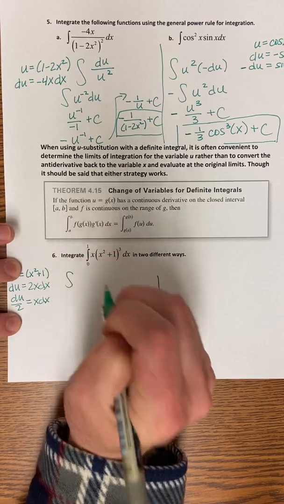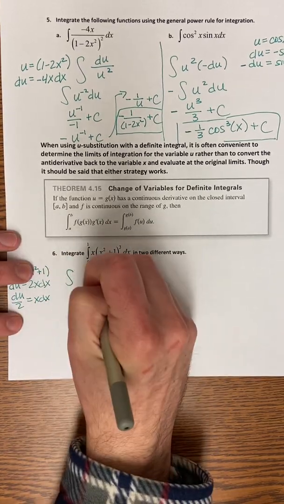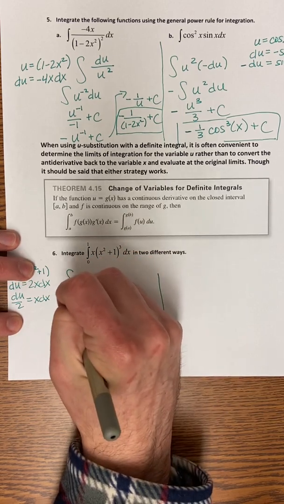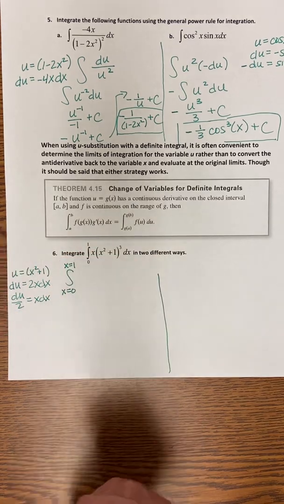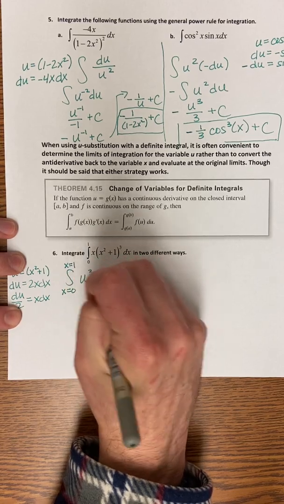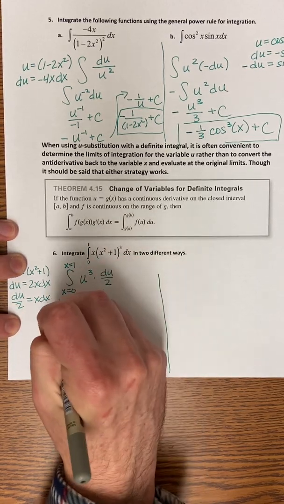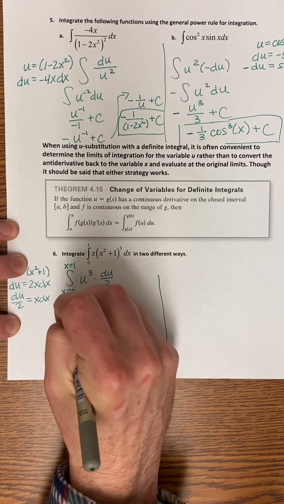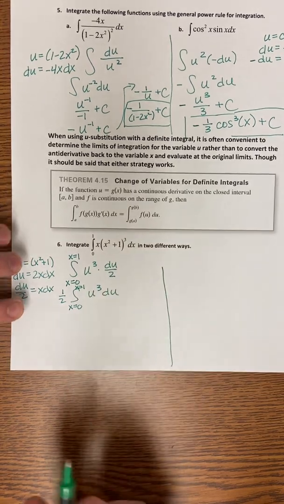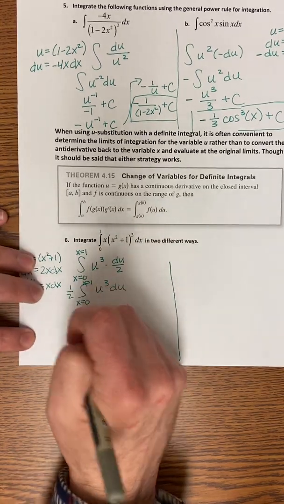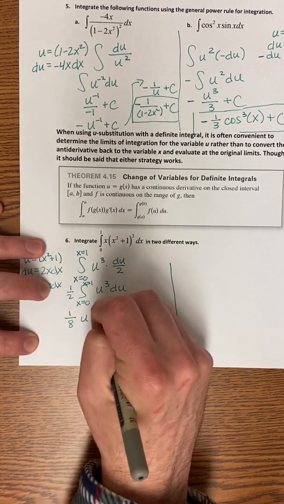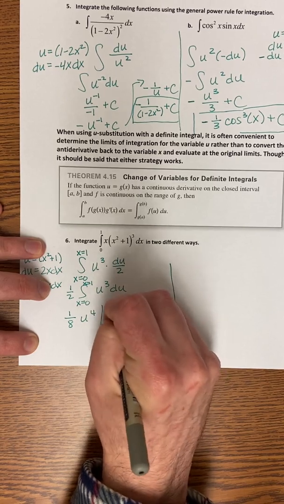Now if we convert this integral, what I like to do if I'm going to go back to x is instead of writing my bounds of 0 to 1, those were in terms of x, I will write x equals 0 to x equals 1 to remind myself that those bounds are in terms of x. And then this becomes u cubed times du over 2. So this is 1/2 times the integral from x equals 0 to x equals 1 of u cubed du. When you integrate that, that's u to the 4th over 4 times 1/2. So that's 1/8 u to the 4th, evaluated technically from x equals 0 to x equals 1.